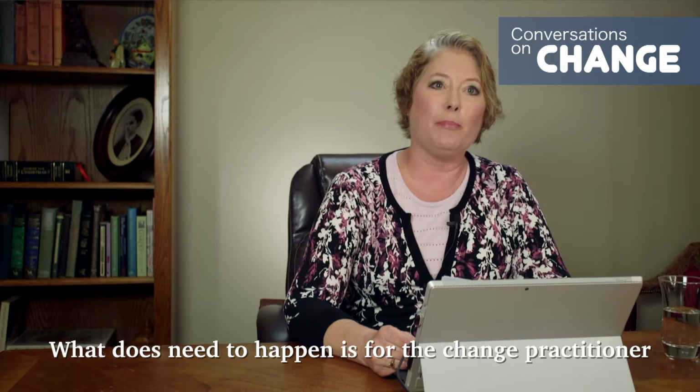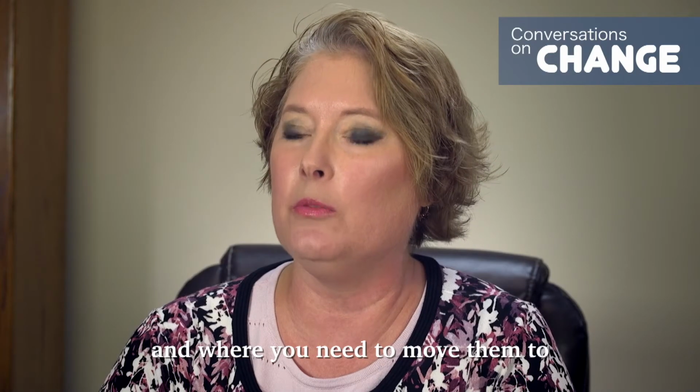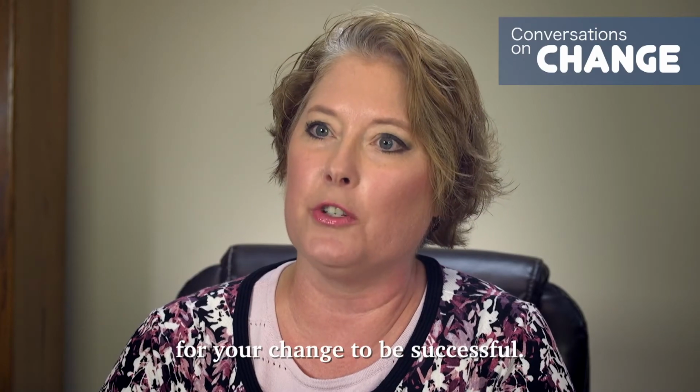What does need to happen is for the change practitioners to understand where their stakeholders are at and where you need to move them to for your change to be successful.